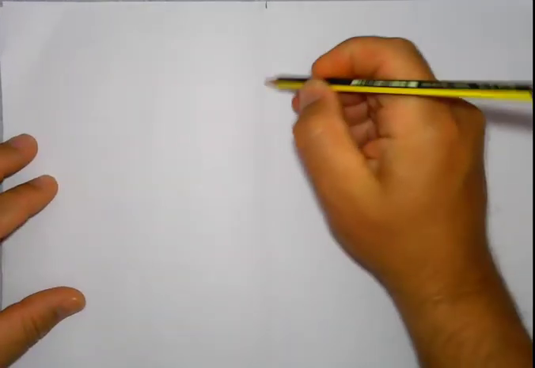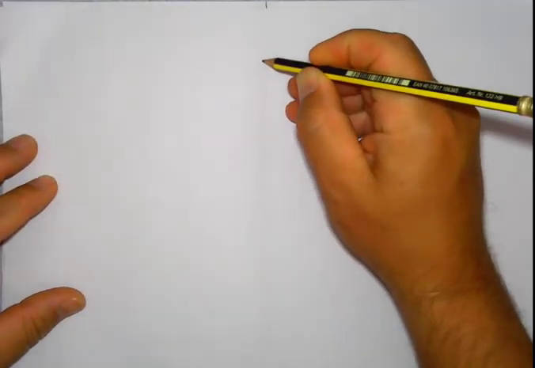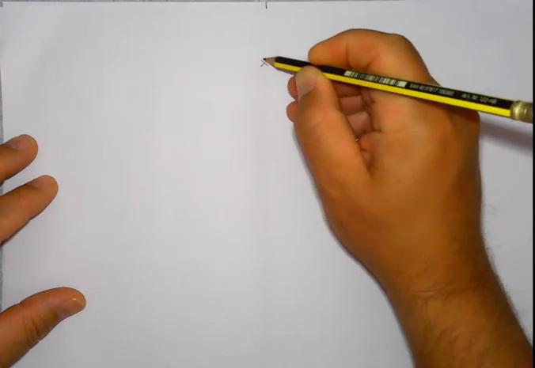Now, with a vanishing point, you don't want it to be right in the center of the page for most objects. I'm going to position mine today about 30 mil from the top. Now, I'm making a big point of it, and that's so that you can see it.